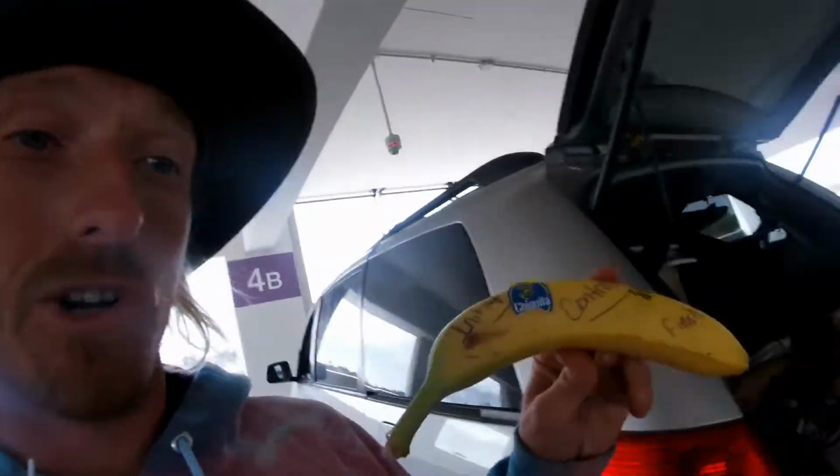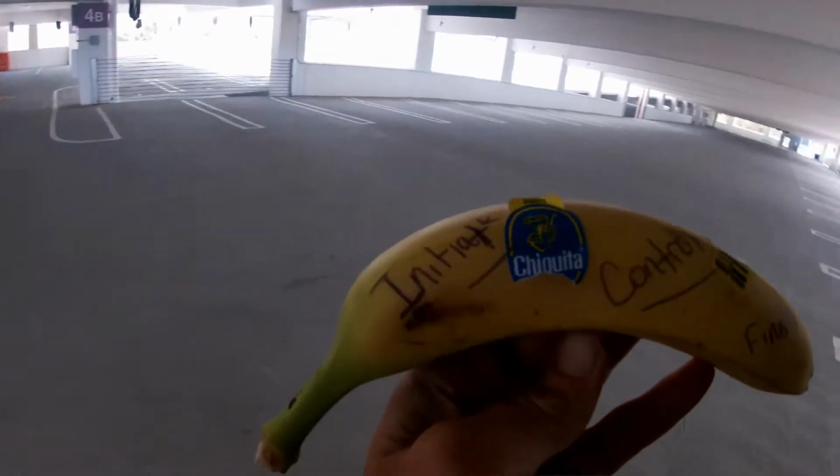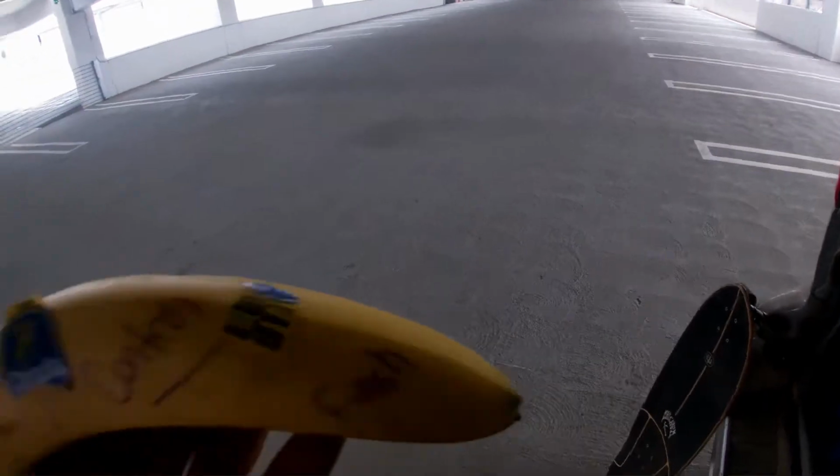All right, now step 2, what is a turn? A turn is pretty simple, right? You think you know what a turn is. A turn can be anything. I'm going to use this banana right here to teach you about turns. Turns exist in nature, okay? And turns have 3 phases: initiate, control, and finish, or 1, 2, and 3, or I, C, and F. I don't care what you call it.